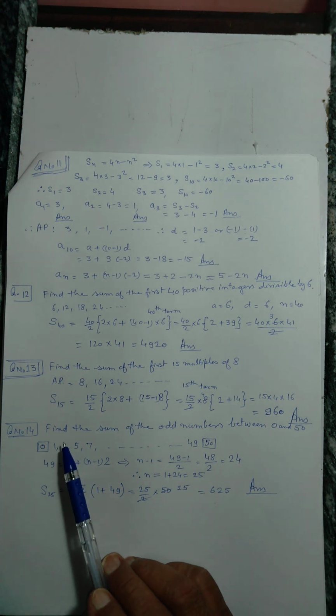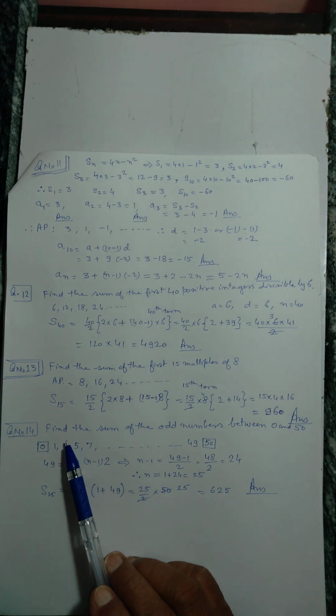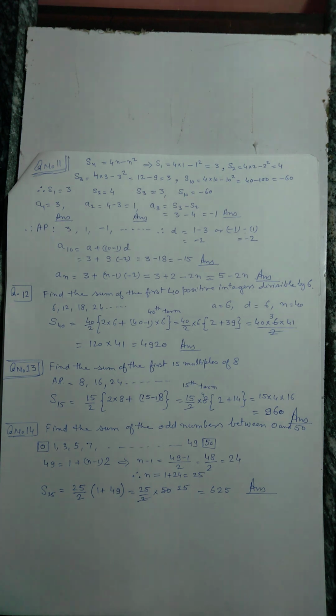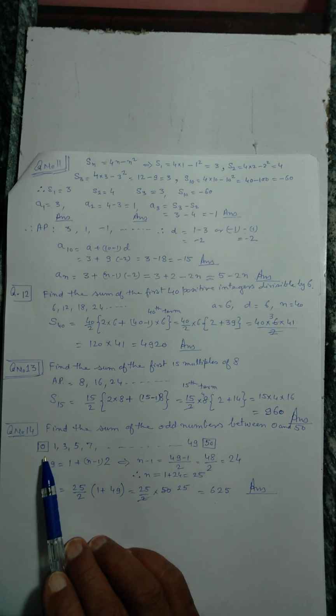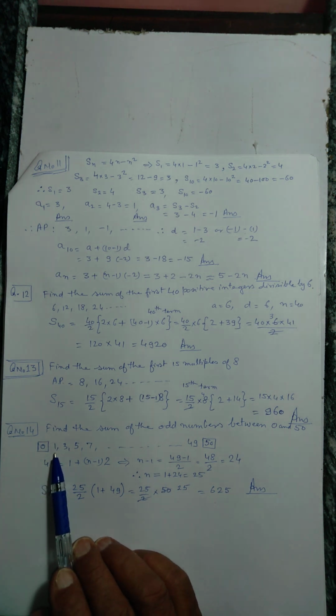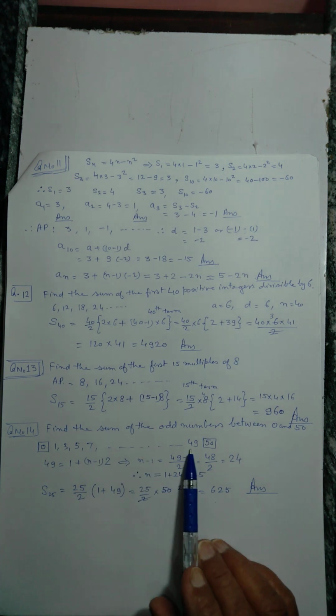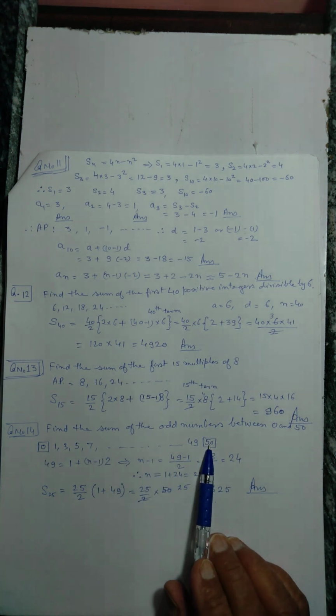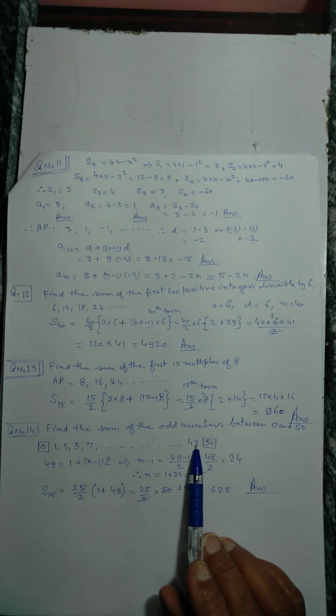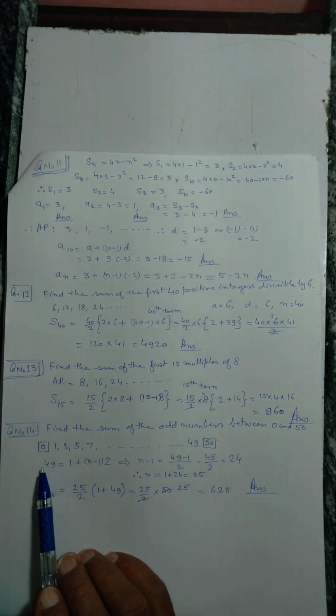Now come to the 14th question, question number 14. That is find the sum of odd numbers between 0 and 50. We have to find the sum of odd numbers lying between 0 and 50. You see our odd numbers are 1, 3, 5, 7 and so on up to 49. After that it will be 51, so we have to take the odd numbers up to 49. So our last term is 49.